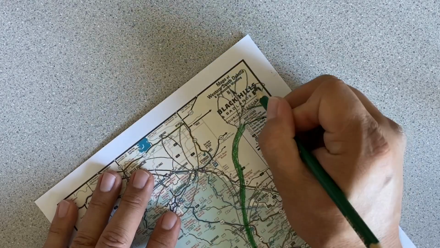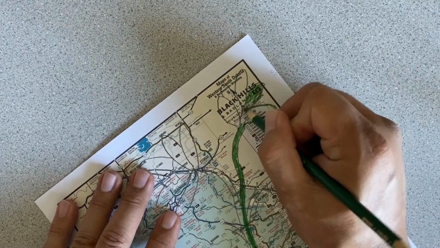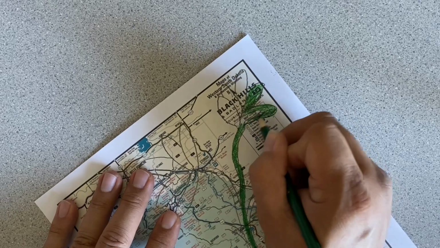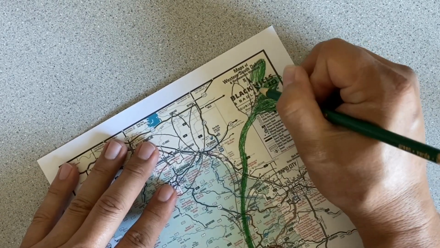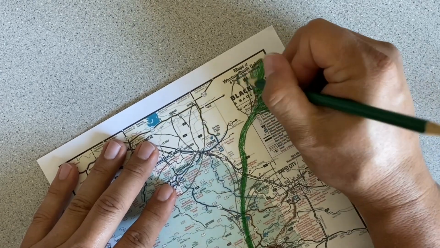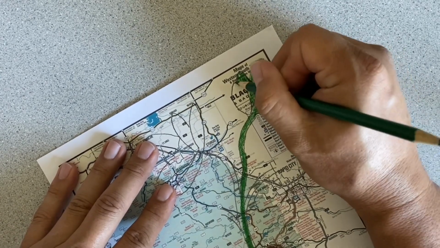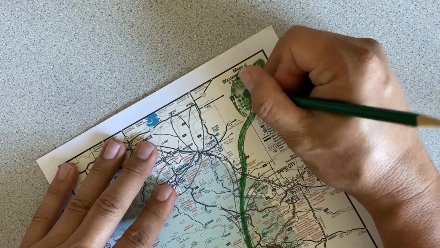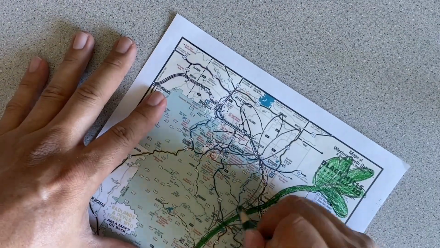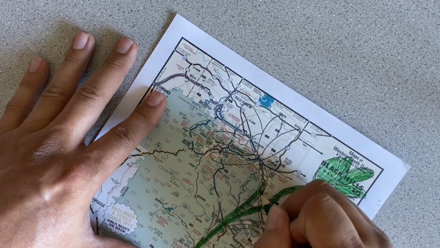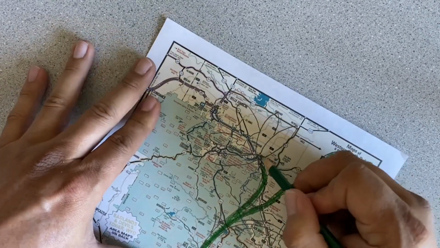Previously we had a template to trace with the buffalo. In this case, I just used my resources and looked up a photograph of a Timsila plant, and based off of just memory of seeing it and the physical reference of a plant, I came up with this sketch.